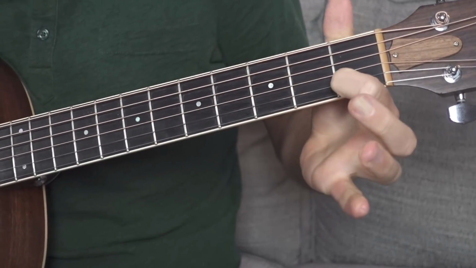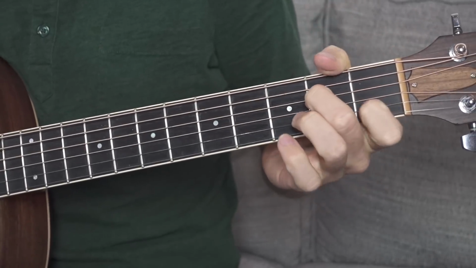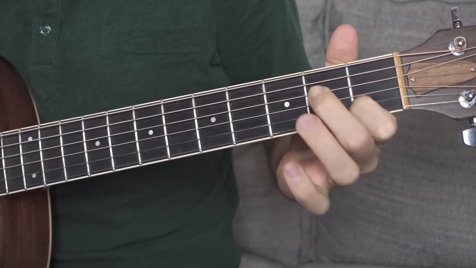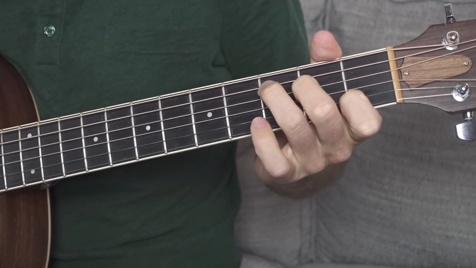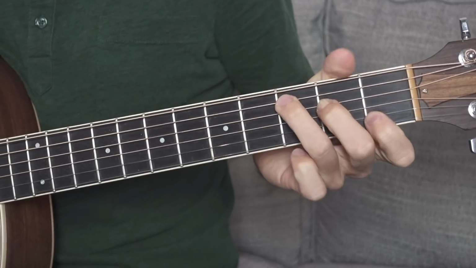The next thing we're going to do is add your middle finger to the 2nd fret on the D string, okay? So now we have 1 on the B, 2 on the D, and then your ring finger on the 3rd fret of the A string. Okay, so that is the most traditional voicing of a C major chord that you'll see.